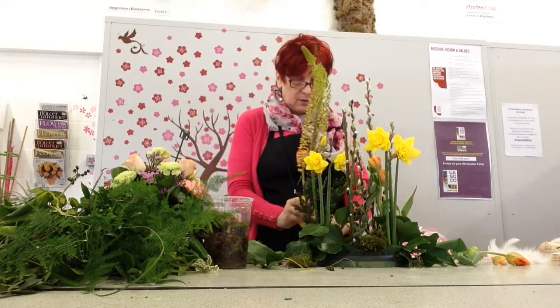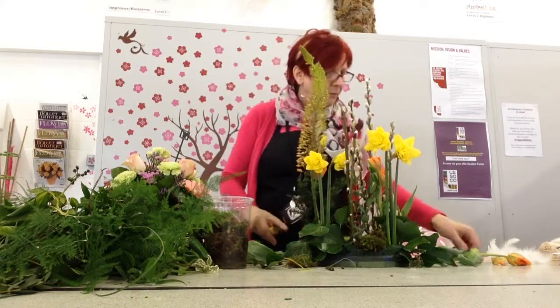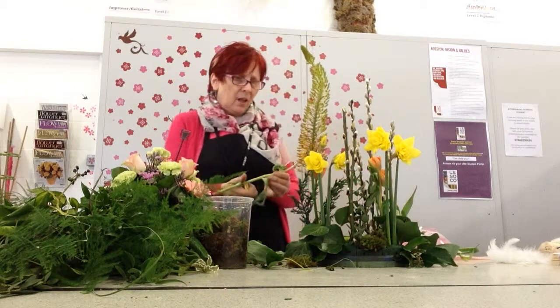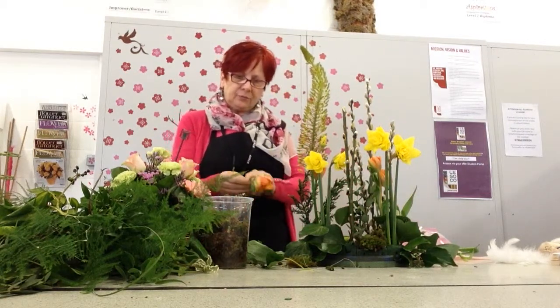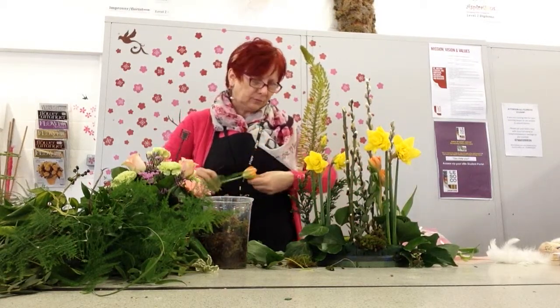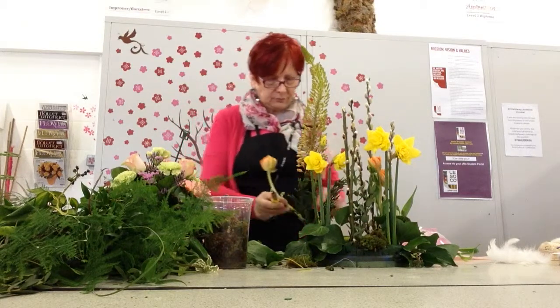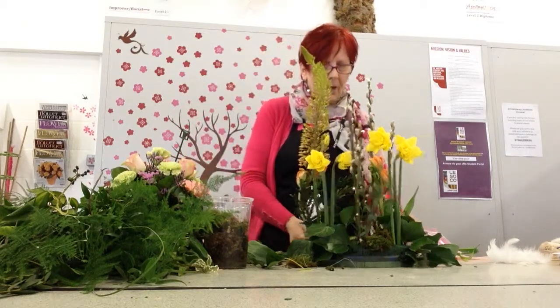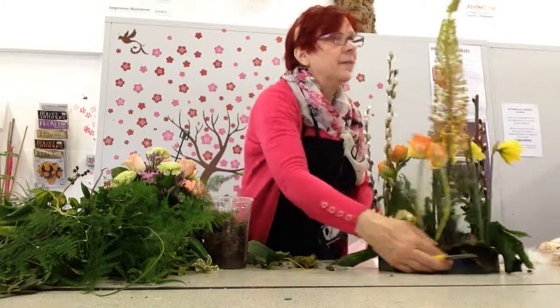Now that I've got to say foxtail, I can't remember its name now. This is Eremurus. Just go on your pen, girl. Do you have any idea there?